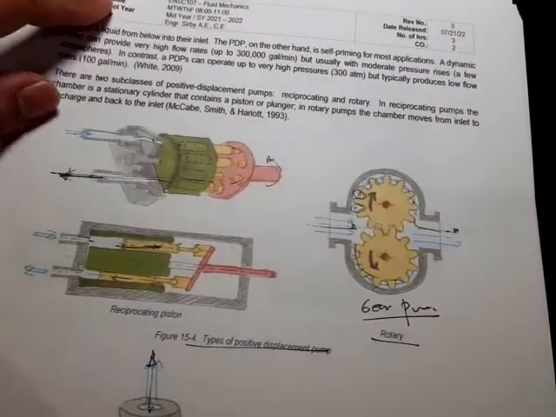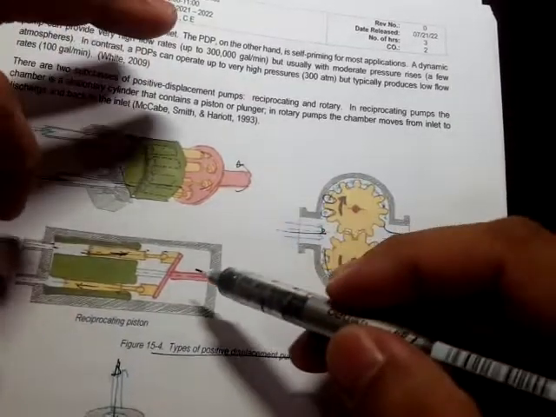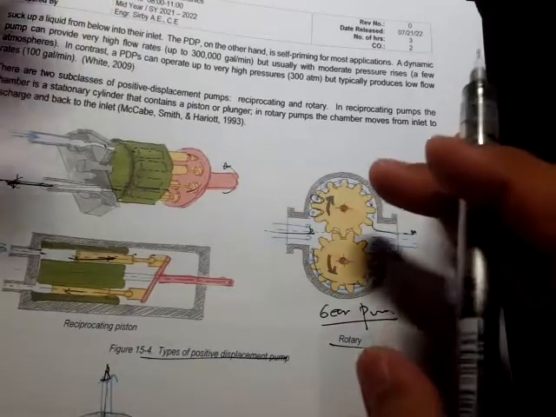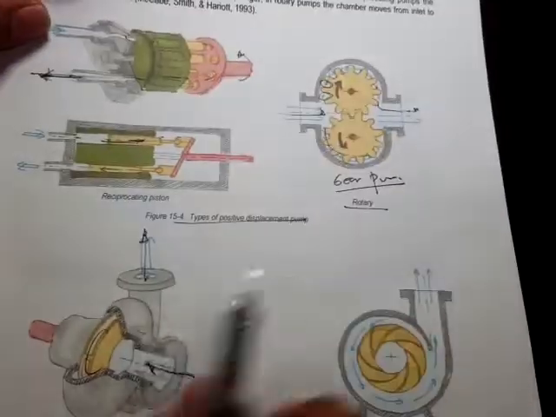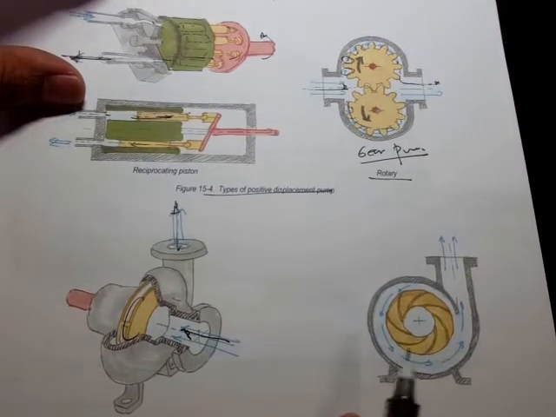Here's an example of the types of positive displacement pumps. You have the reciprocating pistons, here's the illustration for gear pumps, and this one is the illustration for centrifugal pumps.